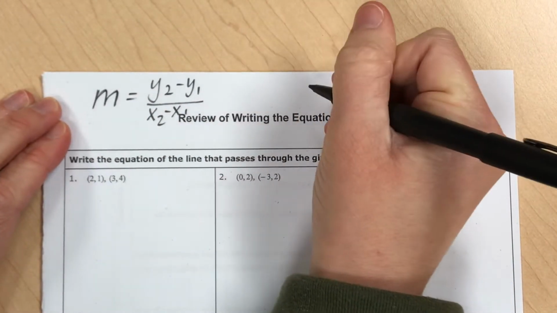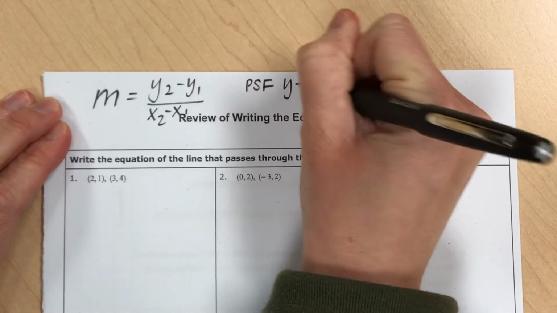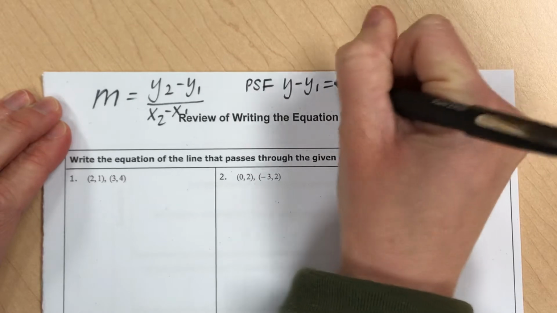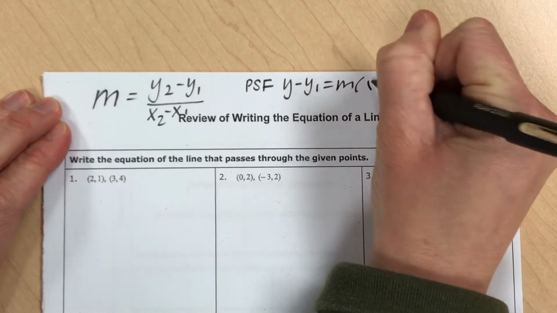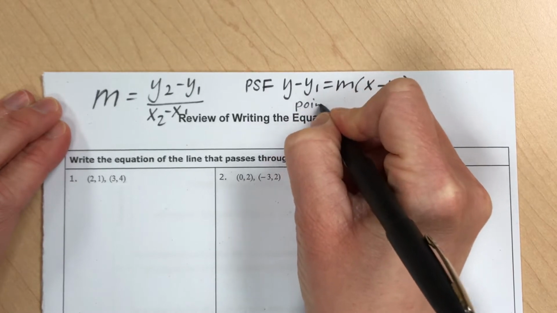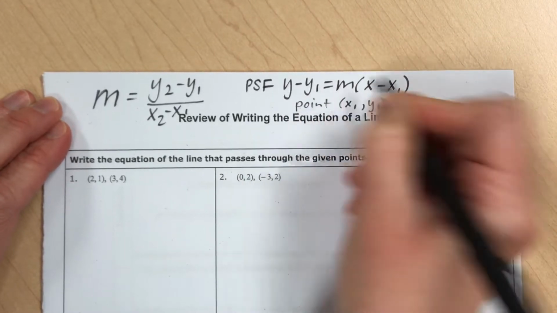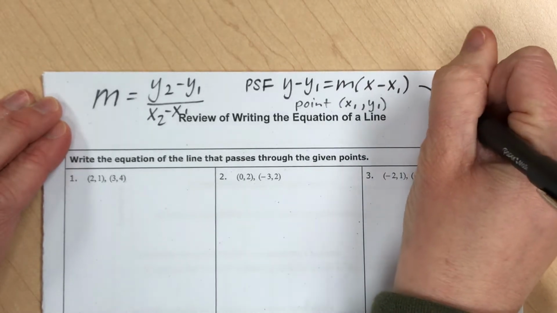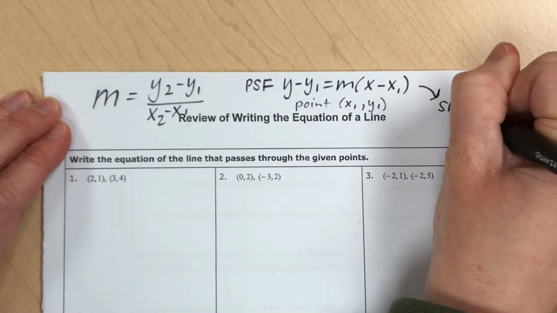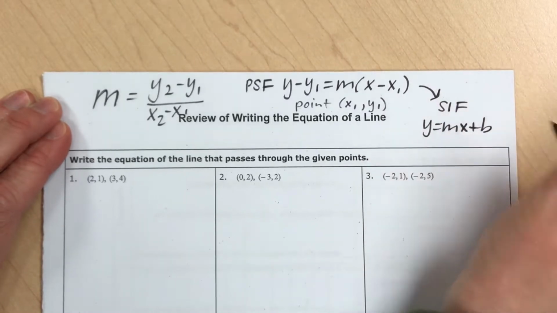And then the equation for getting a line, we're going to start with point slope form. That's y minus y1 equals m, your slope, and then in parentheses x minus x1. And for this one, you need a point. The point is going to be x1 comma y1, and then your slope is m. And then what you'll do is transform that line into slope-intercept form, which is y equals mx plus b. And I'll show you how to do that.